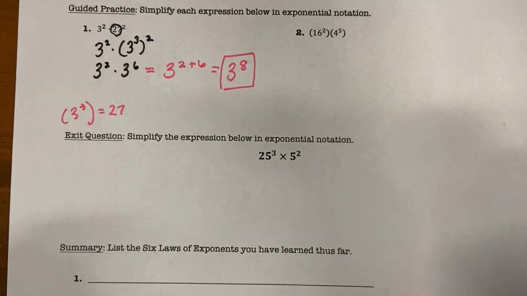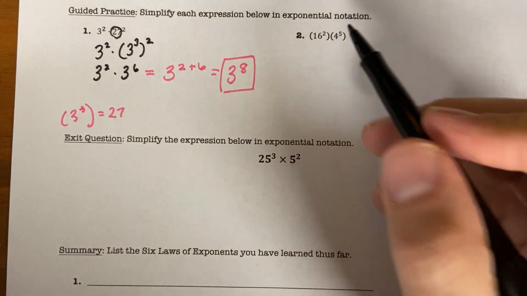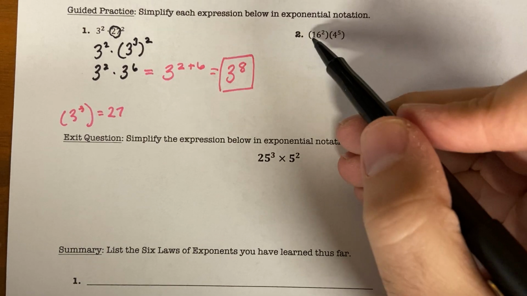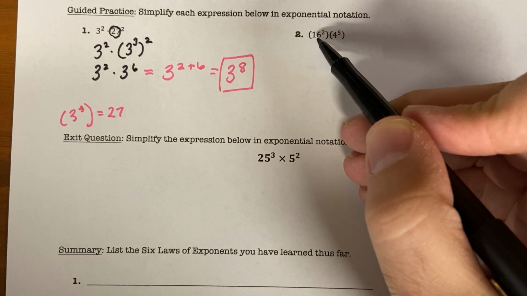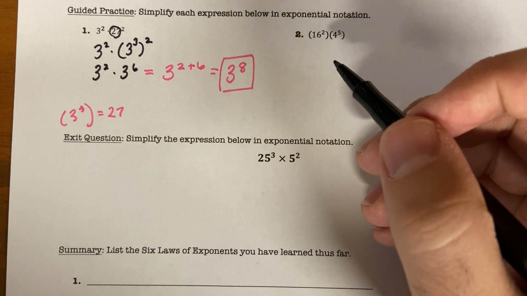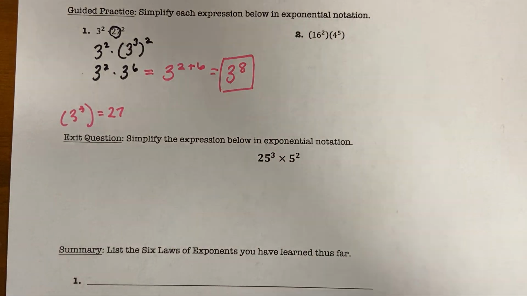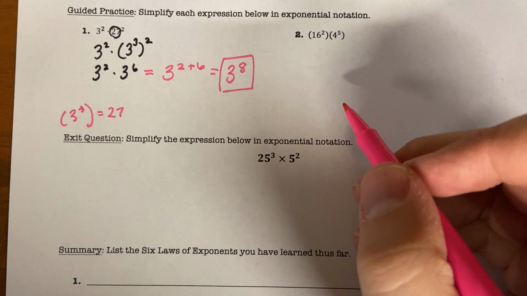On the right side, I can't simplify this right now because 16 and 4 are not the same base. Well, 4 is the smaller base, so I want to turn 16 into the smaller base. Again, I'm going to allow you to use guess and check on your calculator. If I do ask this on the assessment, it's going to be pretty quick, either to the 2nd power or to the 3rd power. I'm not going to keep you guessing for the entire time allotted to take the test.